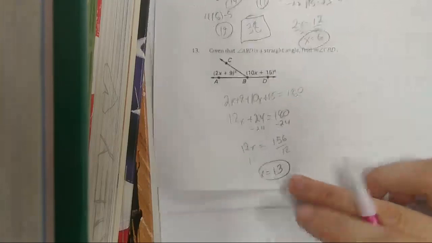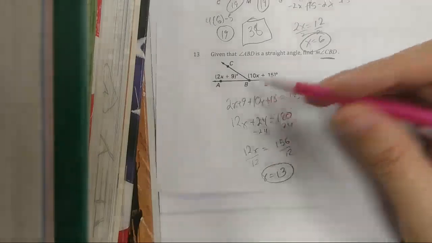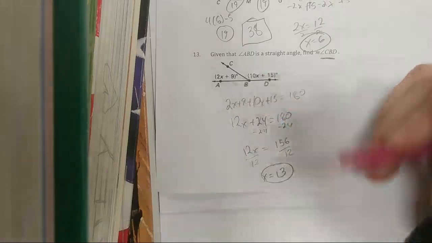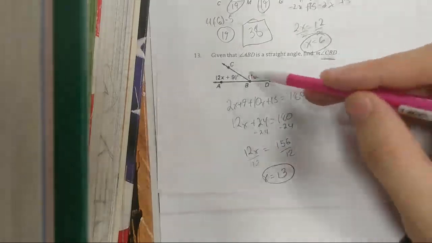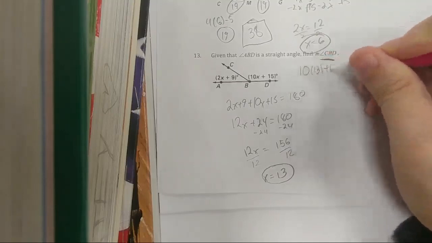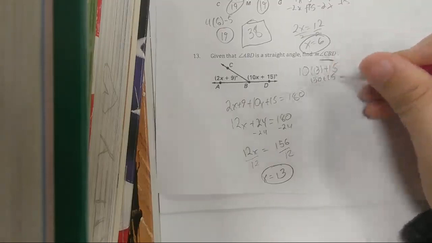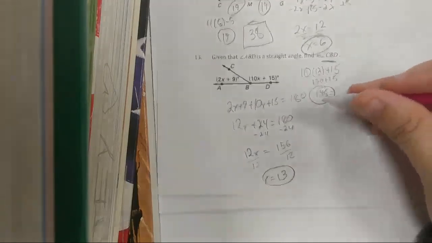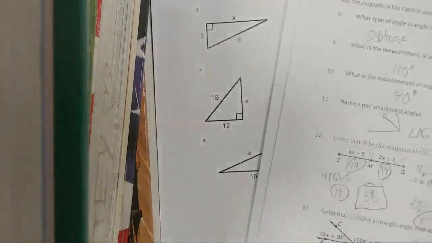So x equals 13 is my answer? Well, no, they're asking me to find CBD. So to find CBD, I've got to plug in x equals 13. I'm looking for CBD, so CBD is this one. I'm going to plug it in here: 10 times 13 plus 15. That's 130 plus 15. That's 145. So your answer is actually 145, not 13. Make sure you read the question fully on the tests.